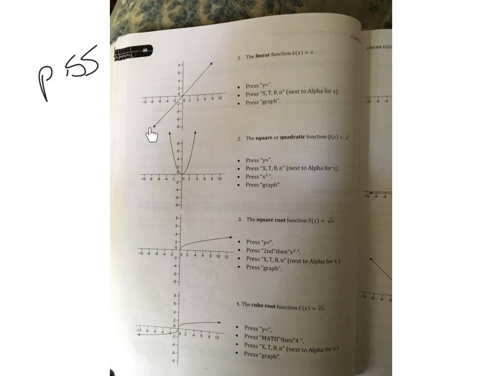You need to learn the names of these functions. So in other words, this is a straight line, it's called a linear function. This is a parabola, it's called a quadratic function. This type of little curve here is a square root function. This sideways s thing is a cubed root function, and there are more on page 56.